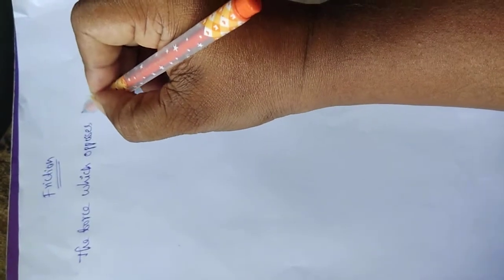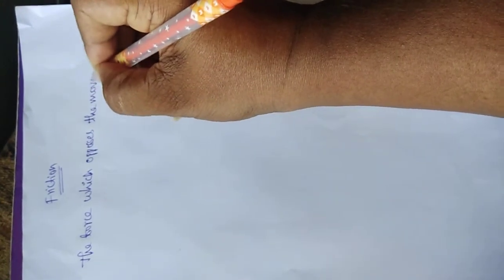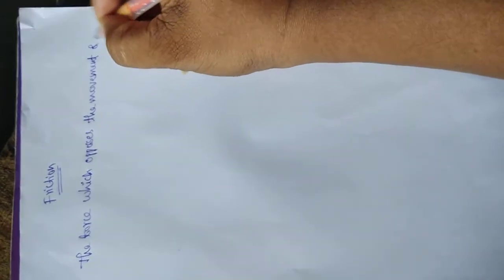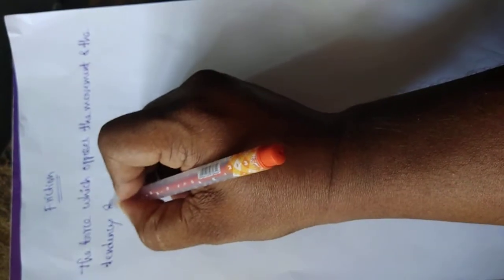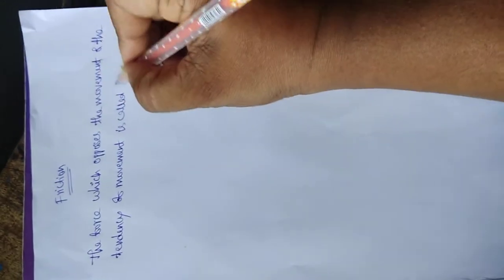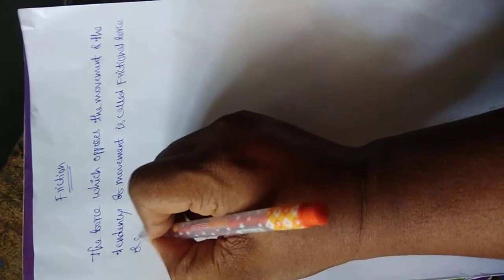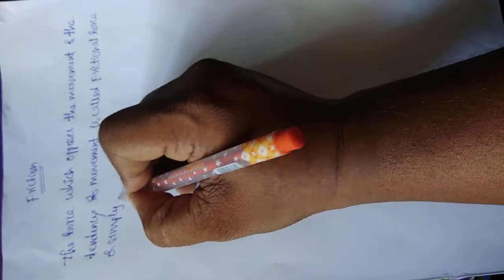First of all, we should know what is meant by friction. Friction means the force which opposes the movement or the tendency of movement is called frictional force, or simply friction.